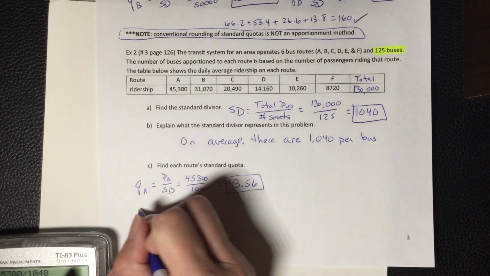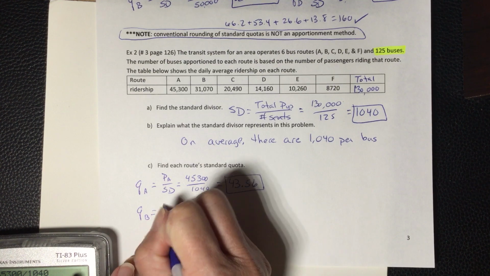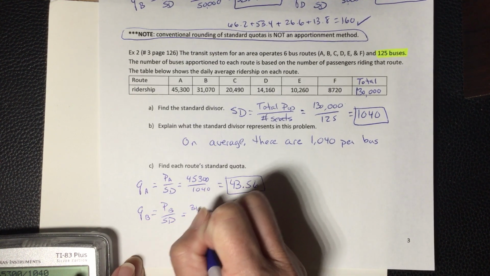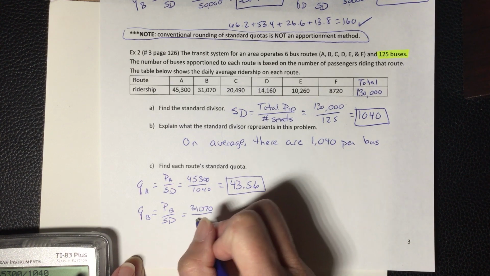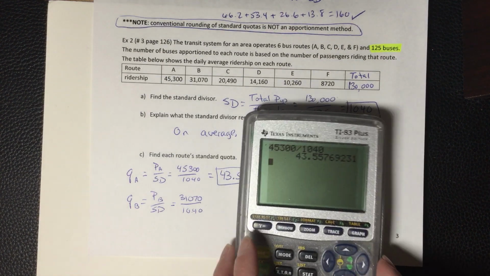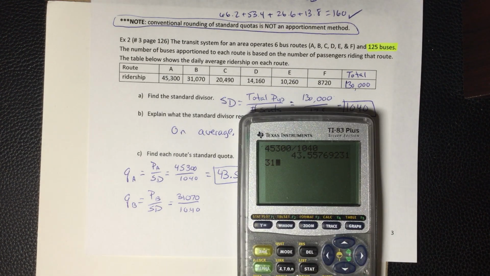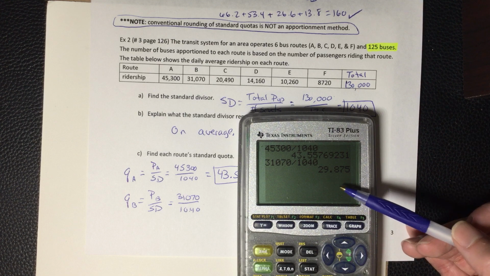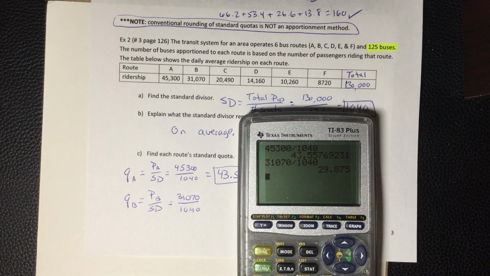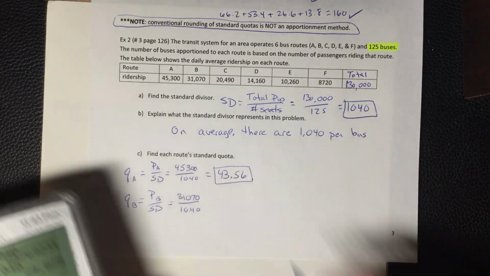All right, so let's do the same thing for B. Population of B divided by standard divisor. 31,070 divided by 1040. All right, so once again, we need to round. So we have 29.875. The 5 is going to bump that 7 up, and it's going to be 29.88.